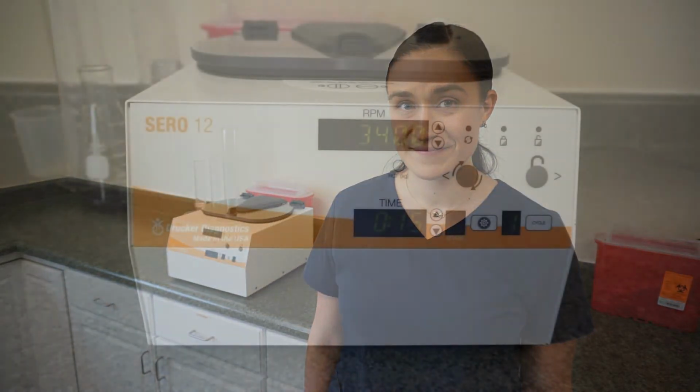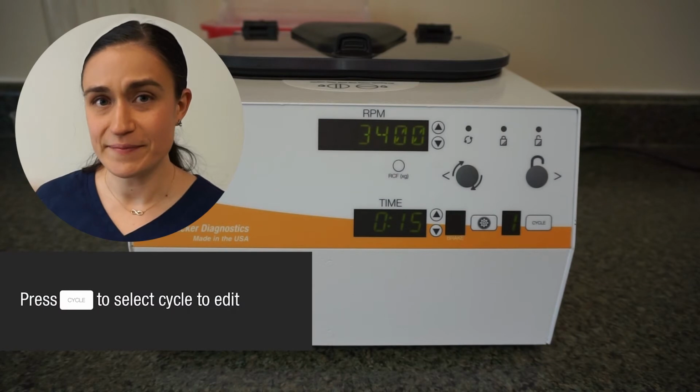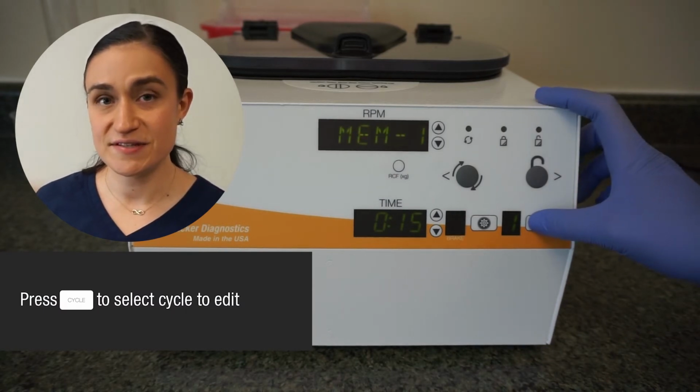Also keep in mind that when you edit a setting, its RPM, time, and brake will adjust as you set them, but it will keep the same name, and any parameters that you don't adjust will stay the same. So it's very convenient if you only want to change your time, only want to change your speed, only want to change your brake.